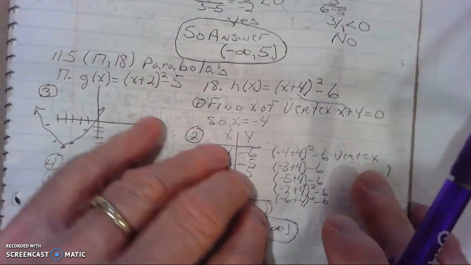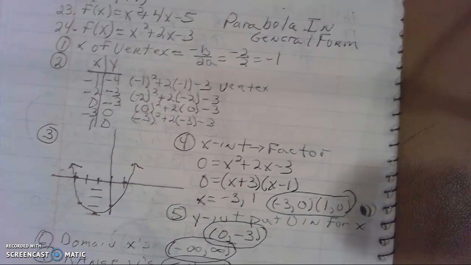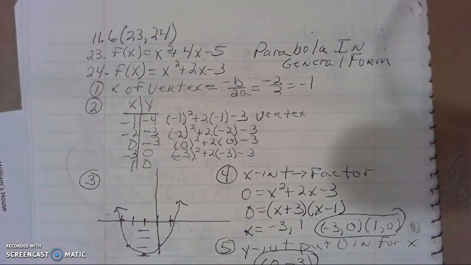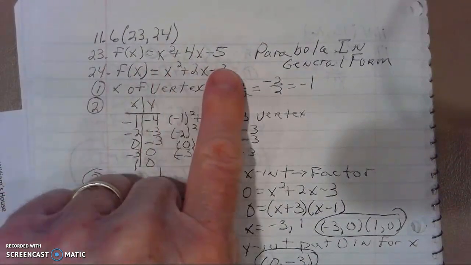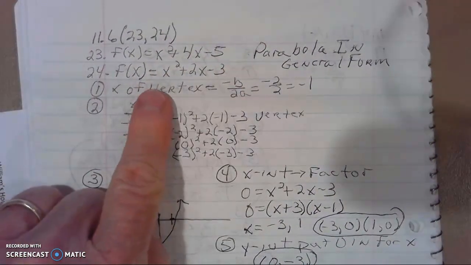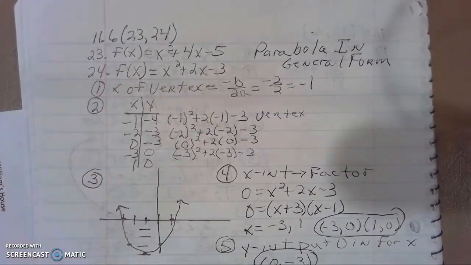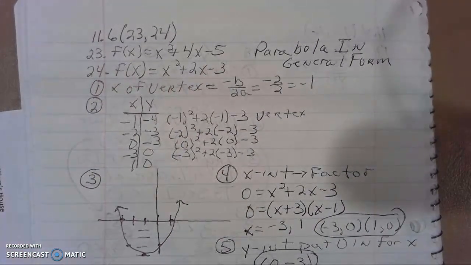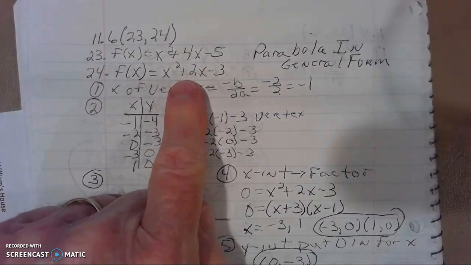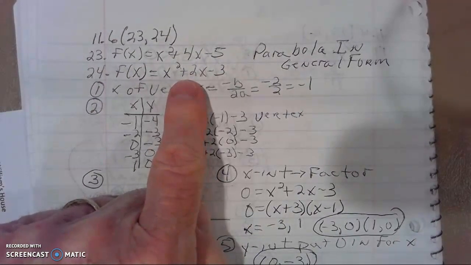Okay, that's parabolas in standard form. The next one is a parabola in what we call general form. We've got 23 here is this equation, x squared plus 4x minus 5. You do it just like I did 24, x squared plus 2x minus 3. We always start out with the vertex. We don't have any parentheses, so this is called general form.